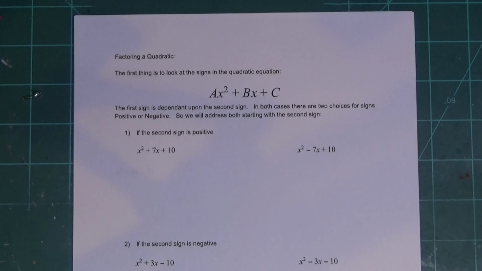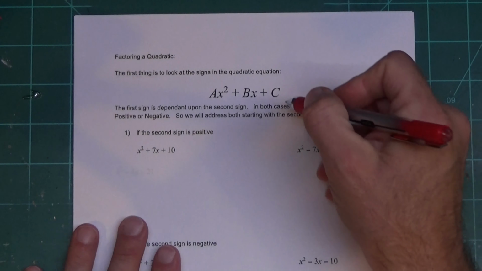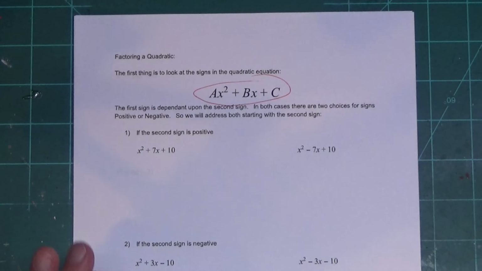Hello everyone, we're here to learn how to factor quadratics. This is something that shows up in calculus classes, algebra classes, and other classes, so this should be a useful video for quite a few people. Now, here's what a general quadratic equation looks like: Ax squared plus bx plus c.